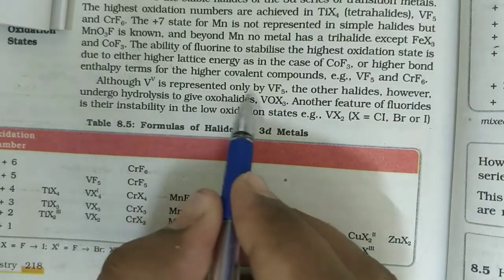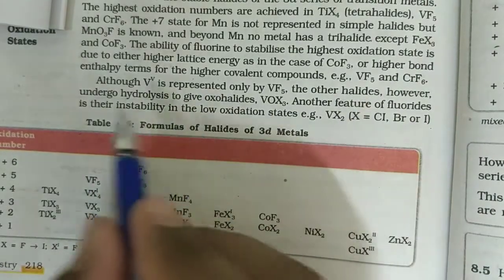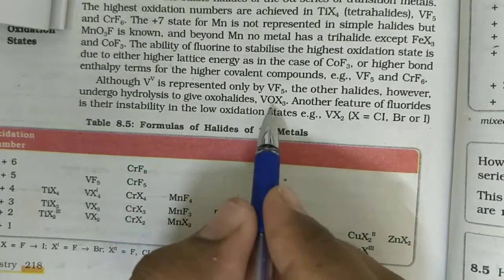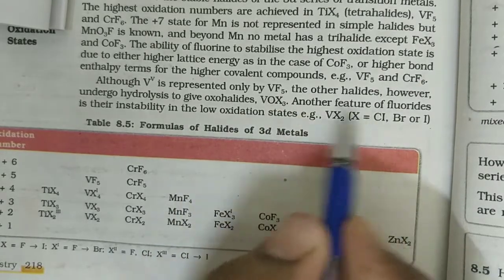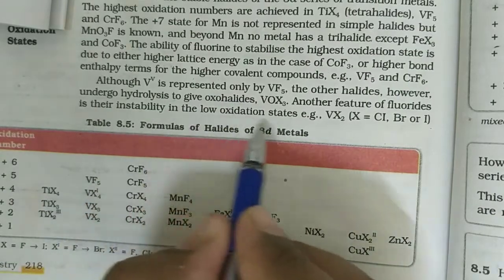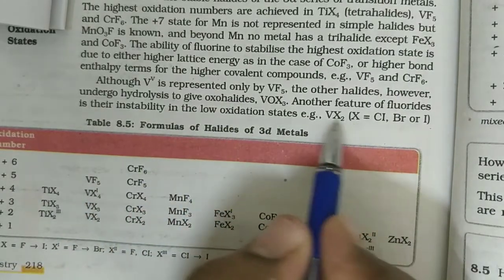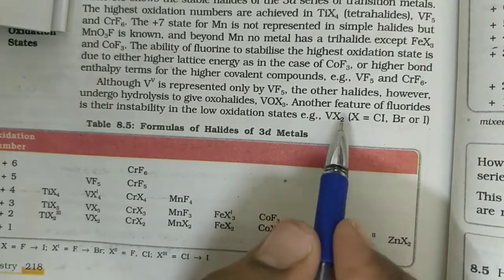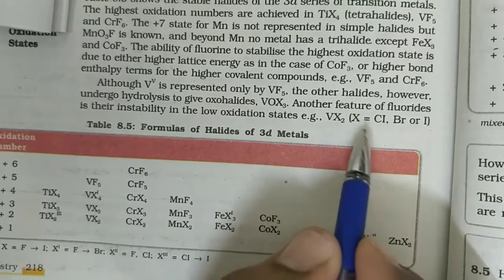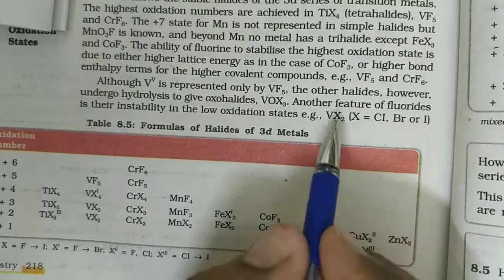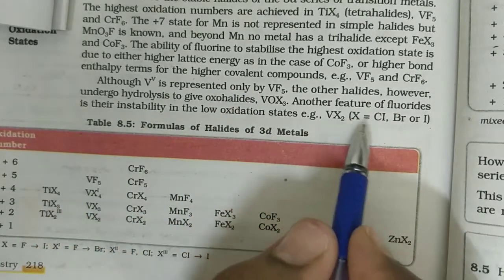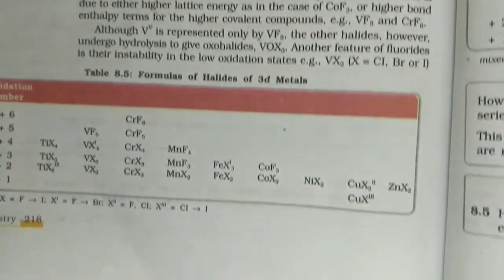Although V+5 is represented only by VF5, the other halides undergo hydrolysis to give oxohalides, VOX3. In this form, these are called oxohalides. Another feature of fluorides is their instability in the low oxidation states, for example VX2. They are less stable in their lower oxidation states. Generally this happens when X is chlorine, bromine or iodine.